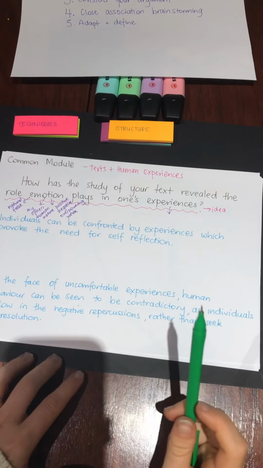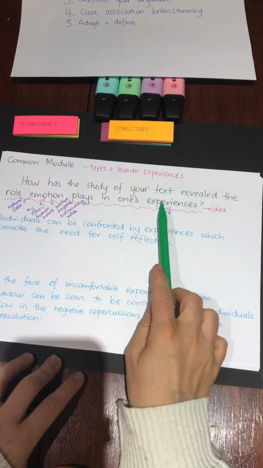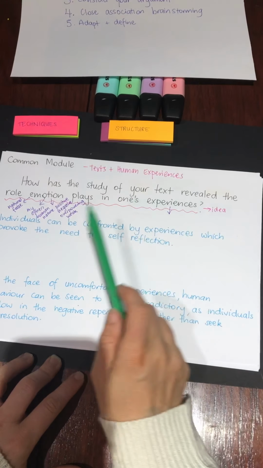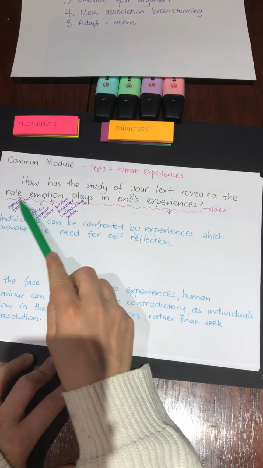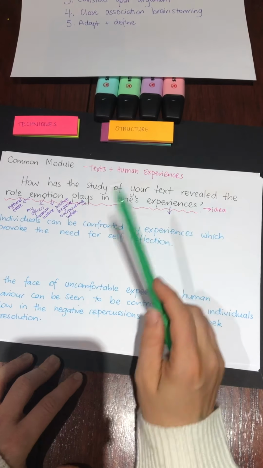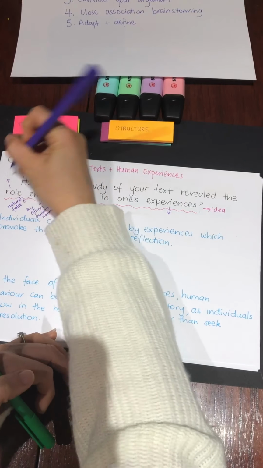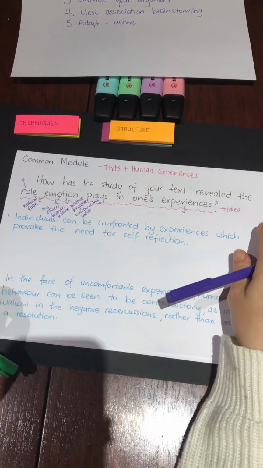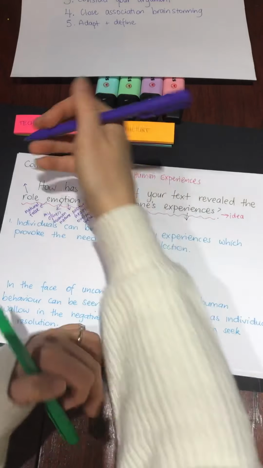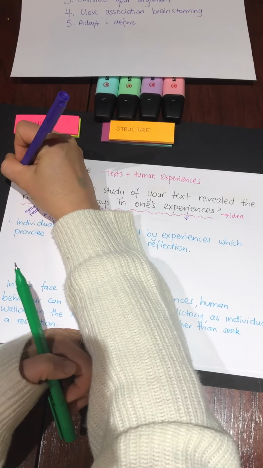So is there a cause and effect here? I should look at this. Is it saying that one thing happened that causes the other? Not really. Just says emotion plays a role in the experiences. So in actual fact, I should have done something with role as well. And with role, I say, well, what can I say about role? I can say, is it a powerful role?